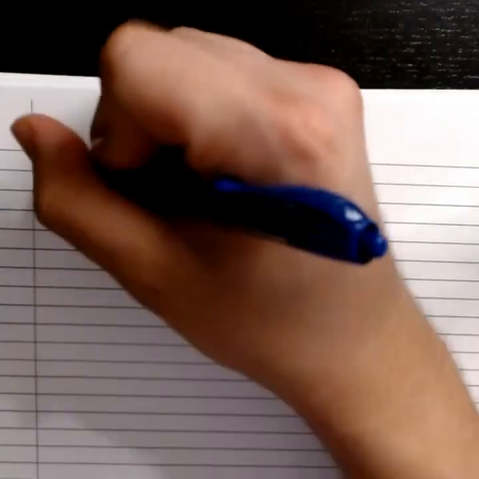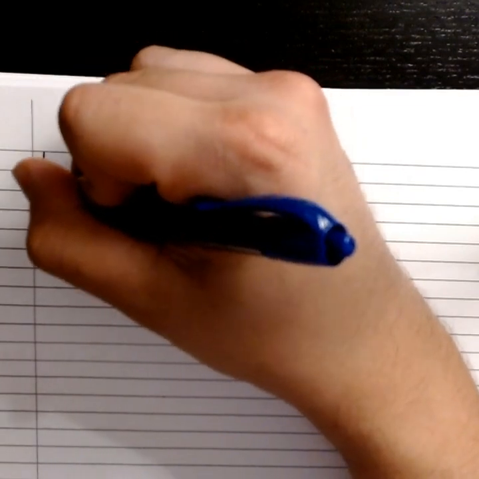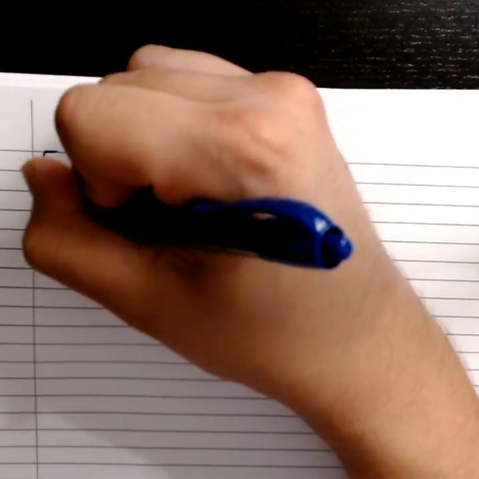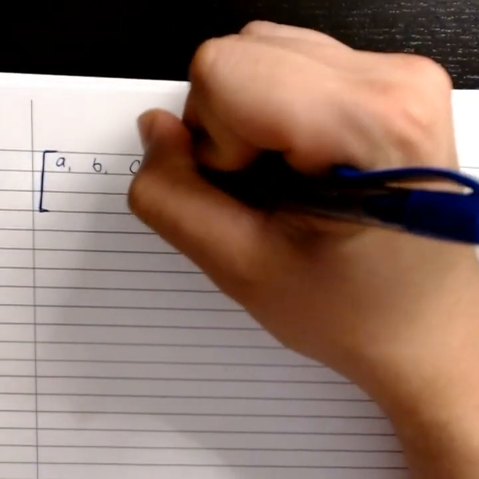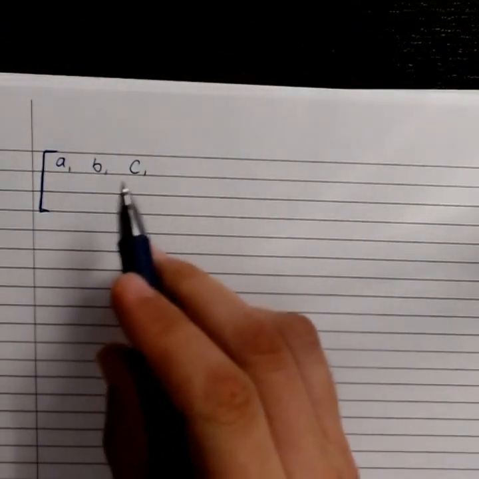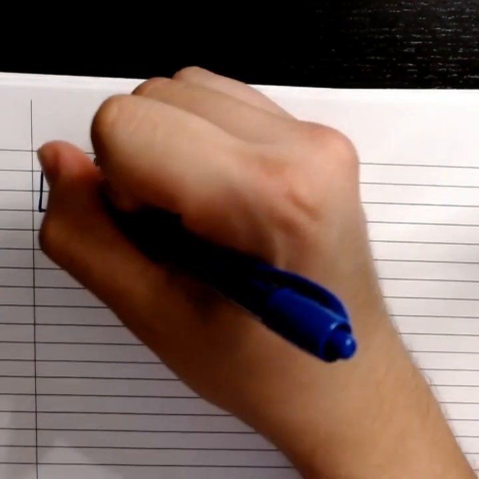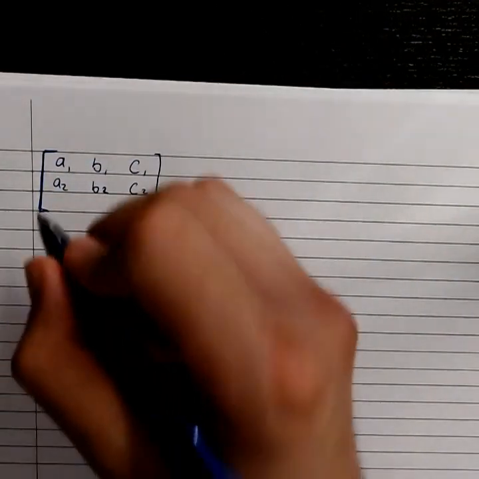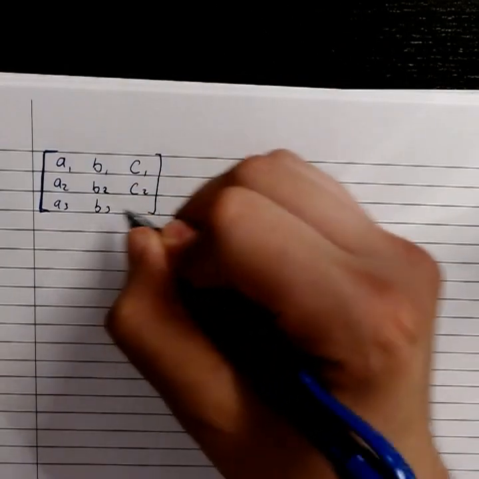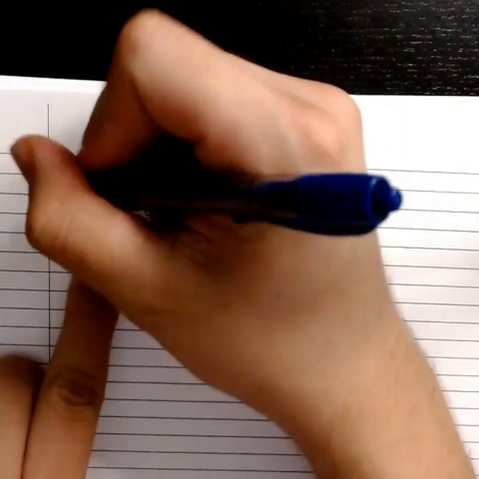So let's go ahead and define how we can define the determinant of a bigger matrix. So let's say we have a 3 by 3 matrix. Here, we're going to call this A1, B1, and C1. These will be numbers in any matrix, but for now, we're just giving them labels. And here, that's going to be A2, B2, C2. And over here, that's A3, B3, and C3. Like that. So now, let's say that that's the matrix.